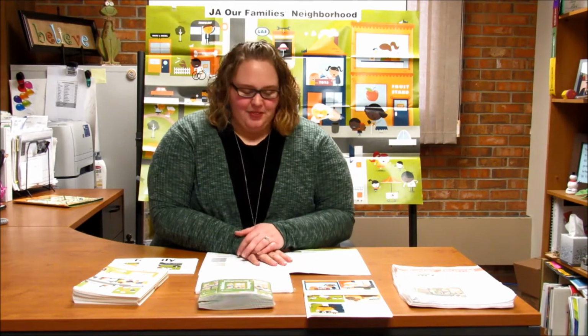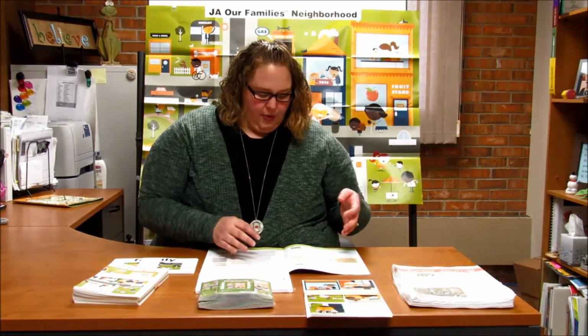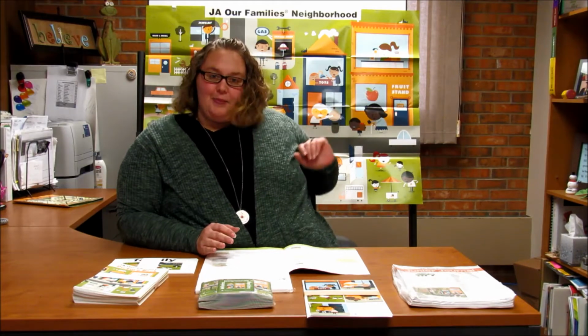As you go into the classroom today, you're going to be talking about, over the next 5 sessions, JAR families. So the students are going to be working together and discussing things that they do at home that help with their families. When you go into the first session, make sure you introduce yourself. Tell them who you are, a little bit about yourself, where you work, and why you chose to be a JA volunteer.